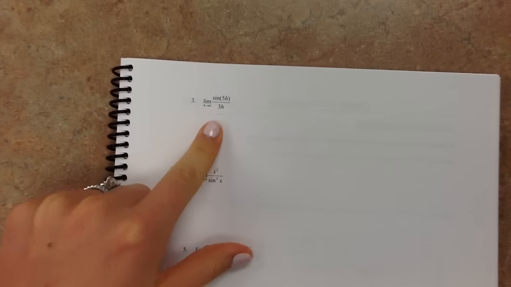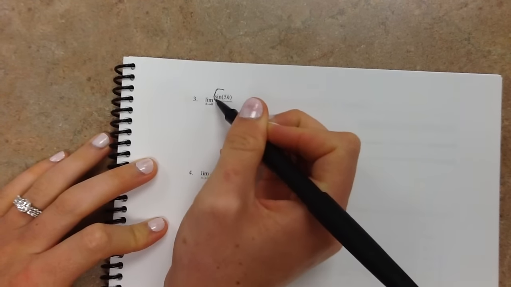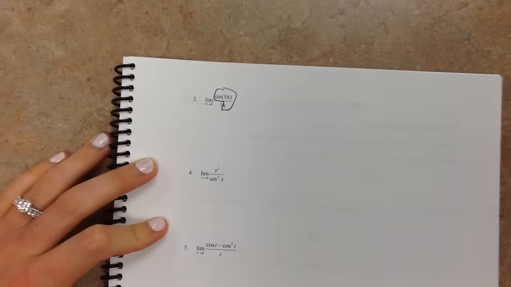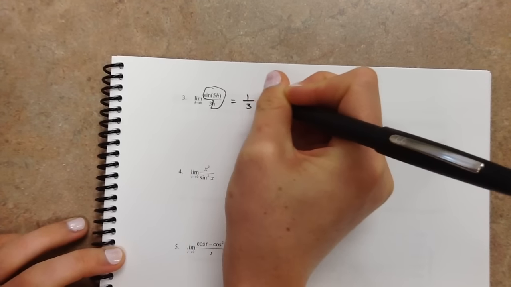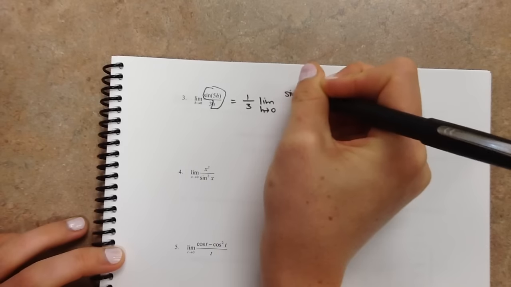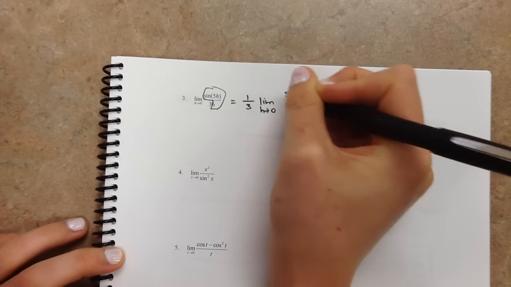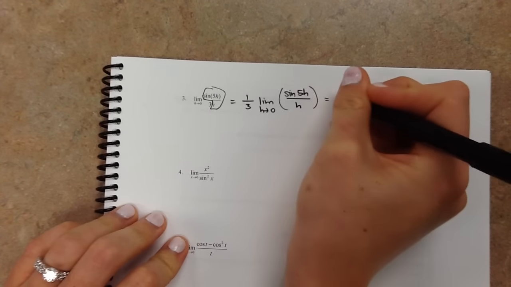Okay, so this one, just a little bit of manipulation that we have to do because we know what to do with all of this, but we don't really know what to do with the 3. So we can treat it as a constant, kind of bring it out as a 1/3. So that'll look like this. Okay, so don't forget that the 1/3 is there out front. That's going to be part of your answer.